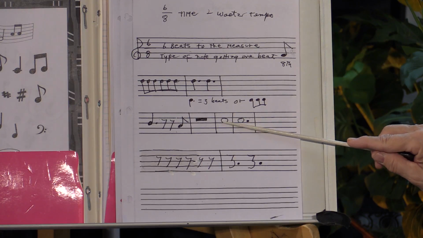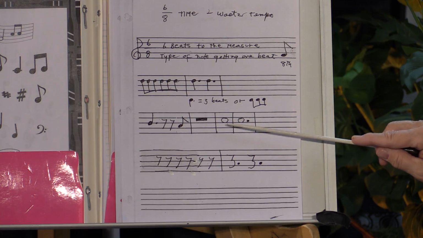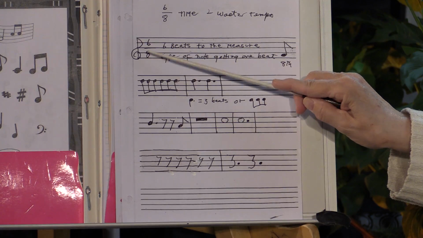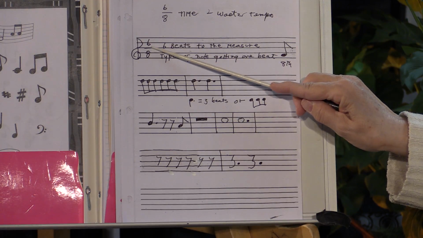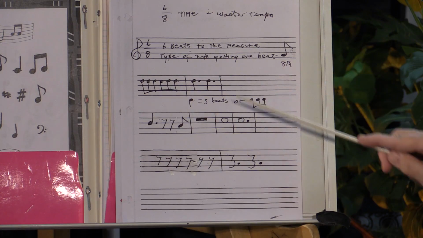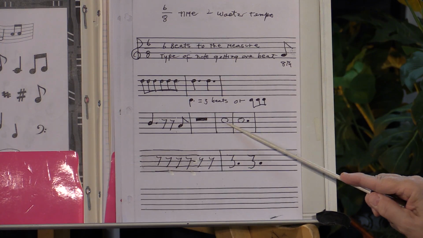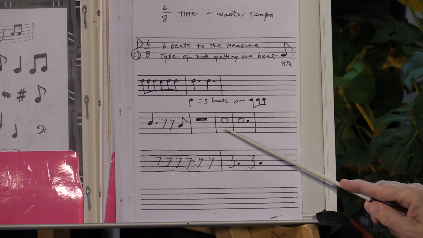Here, the whole note is also worth 6 beats. Why? Because the time signature says 6 beats to the measure. And since it's the only note in the measure, and since it's a whole note, that's automatically worth 6 beats.